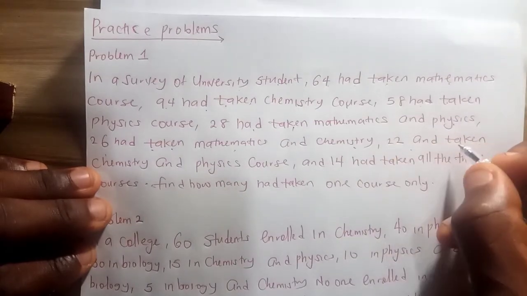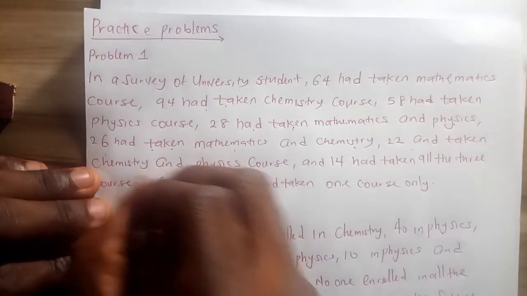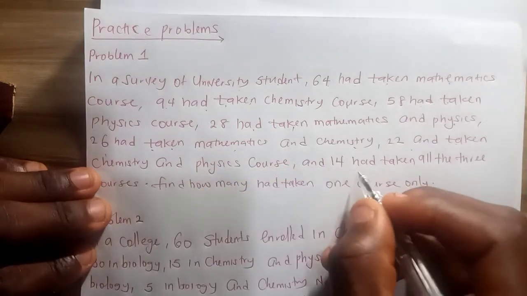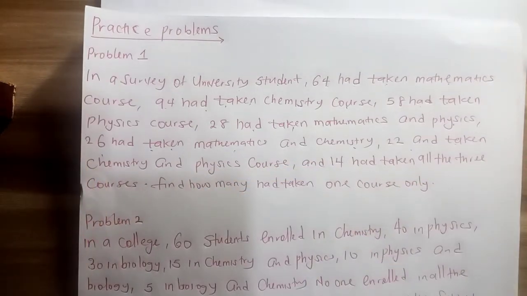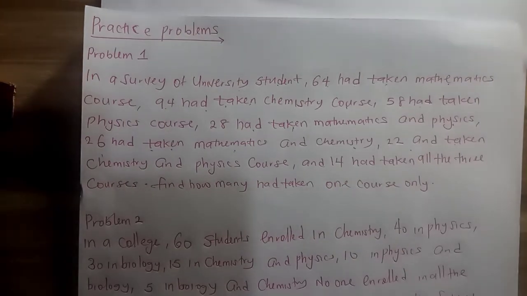22 take chemistry and physics. 14 take all the subjects, all the courses. Find how many had taken one course only. Now in set theory, when you hear that word only, it has a meaning. You have to be conversant about it. Now let's get to the solving of the first one.